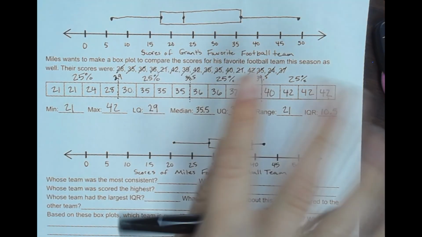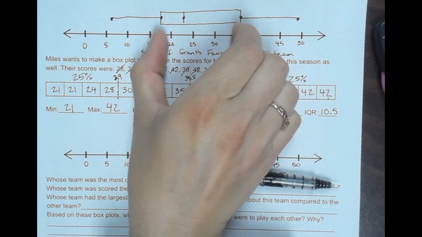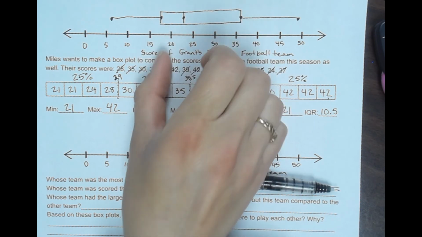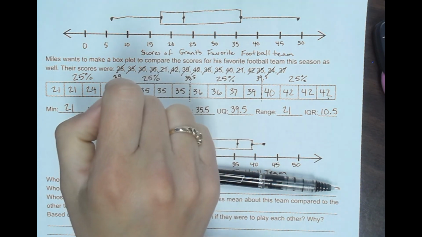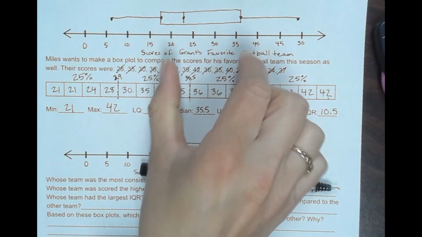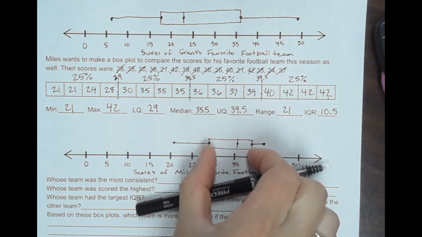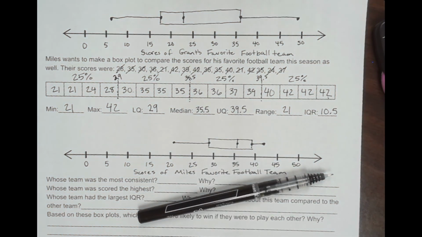Whereas Grant's, same idea, half of his team scored between 17 and 35.5. So do you see how much more spread out that is than the middle half of Miles' data?